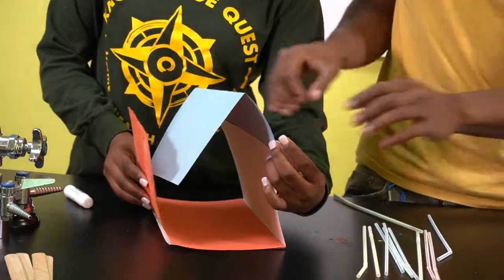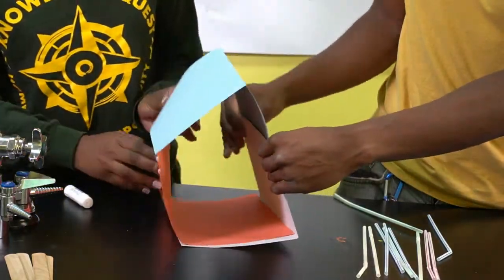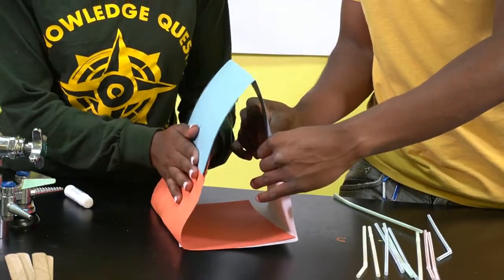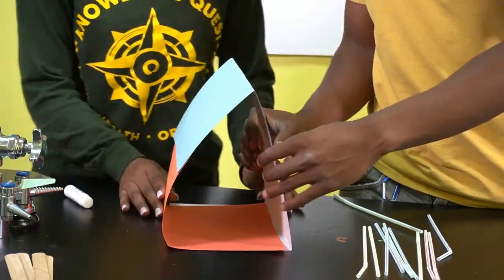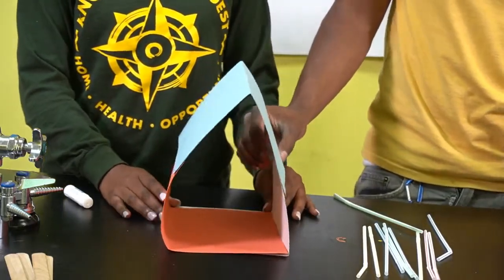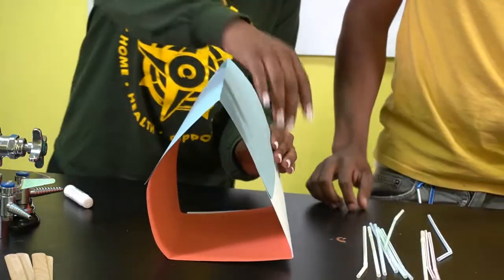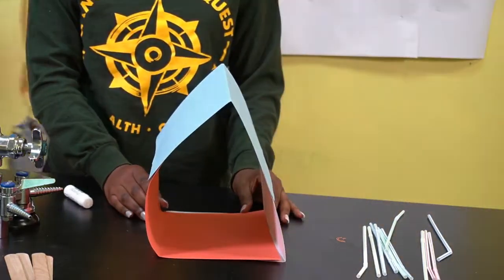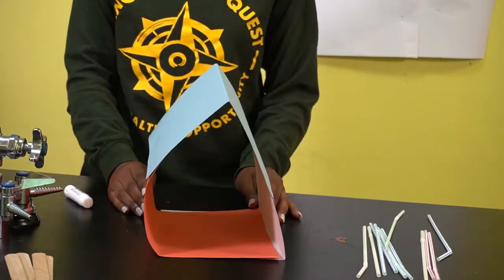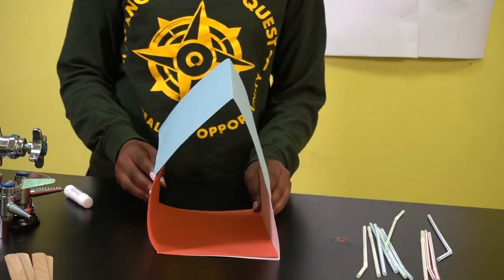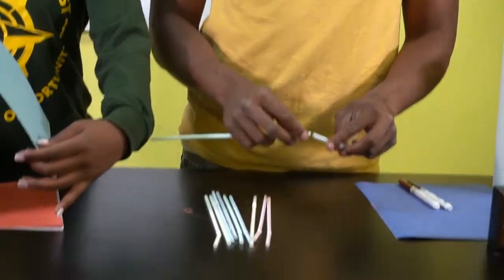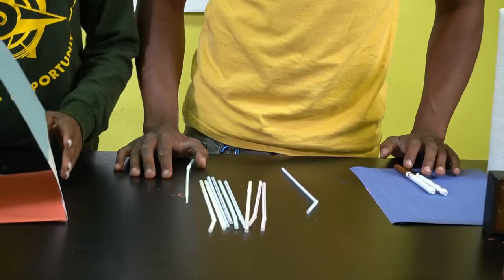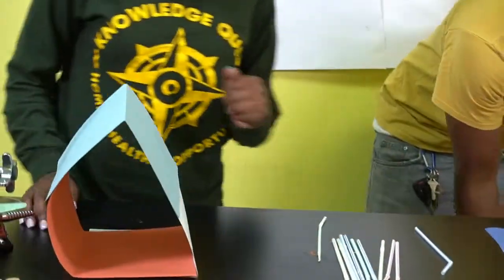Can you hold it? Try to stick it up on there. And there you go, you have your house. So as you guys are at home making this model, I will bring up the model that I made, and this is how it turned out.